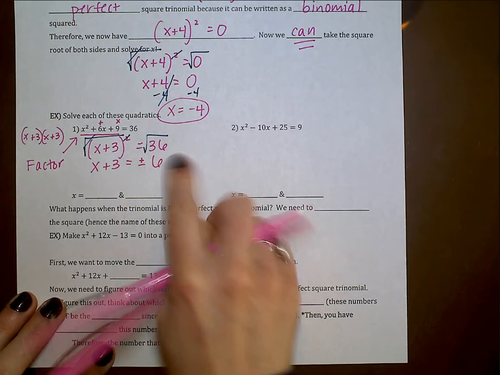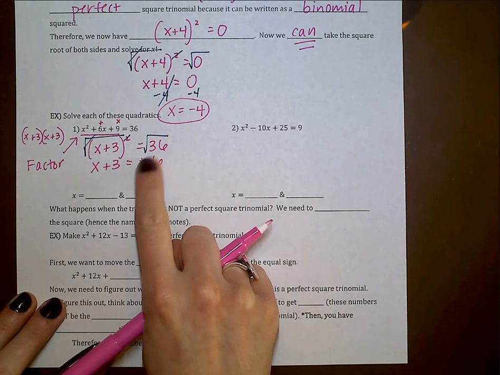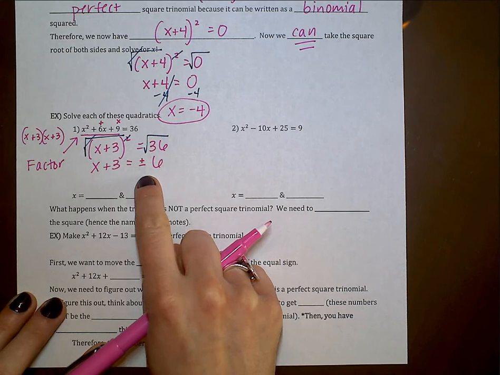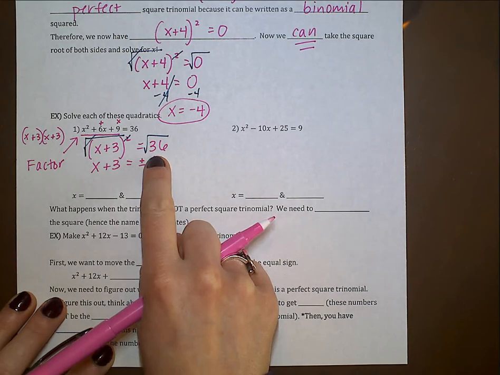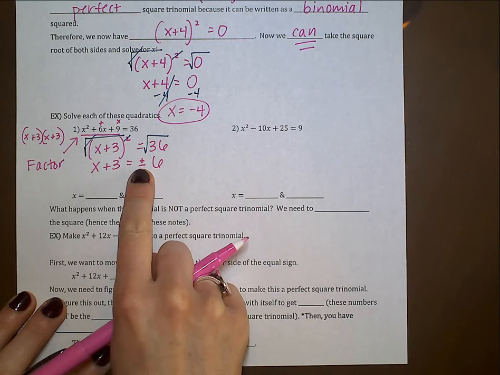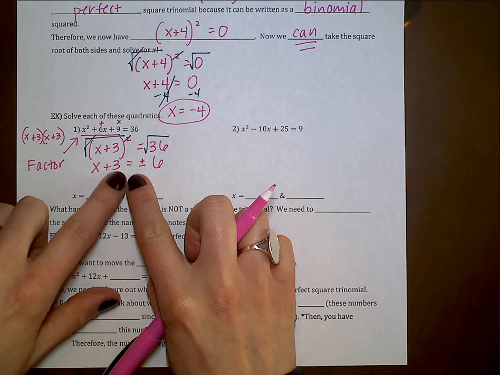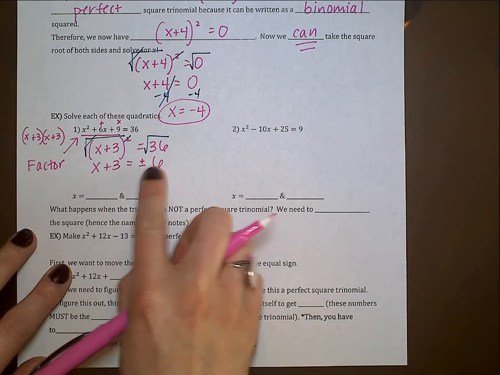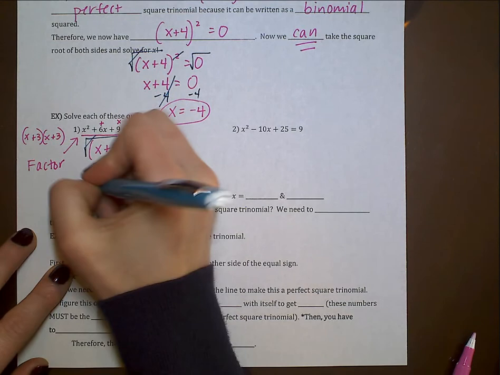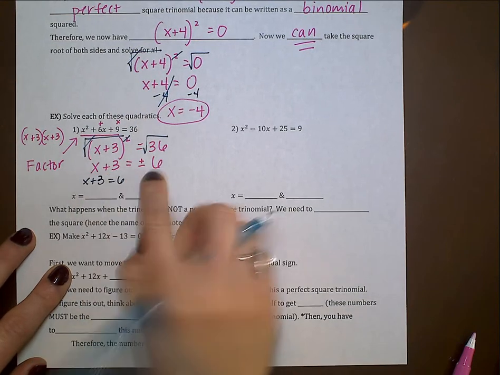Okay, remember the square root of 36. 6 times 6 is 36, and negative 6 times negative 6 is 36. So there's two answers for the square root of 36. You've got to put that symbol. Okay, two solutions. So what I want to do is write two equations now to find them. So I know that x plus 3 can equal 6, and x plus 3 can equal negative 6.